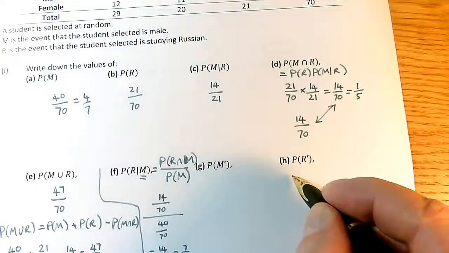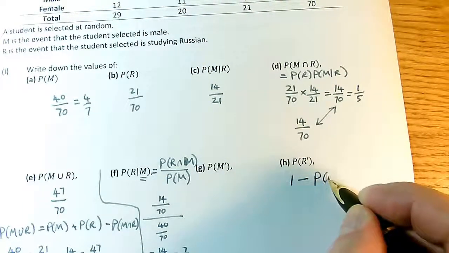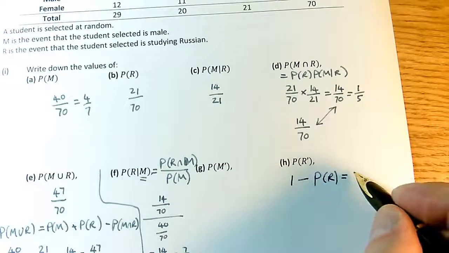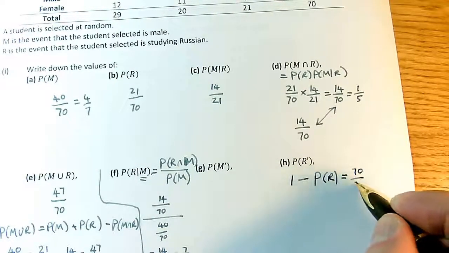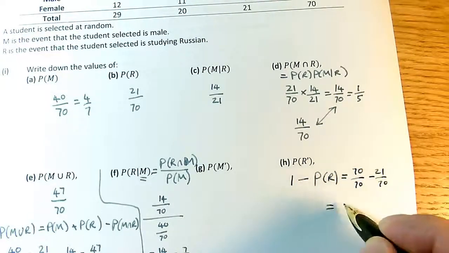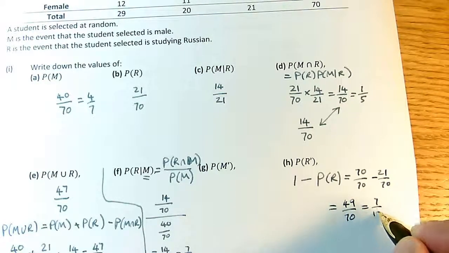Okay. Next one, probability of being not Russian, well, that's very easy. Probability adds up to 1, so I need to do 1 minus the probability of being Russian, which was 21 over 70, so it's 70 70ths, that's 1, minus 21 70ths, which is 49 70ths, which cancels down actually to 7/10, doesn't it?